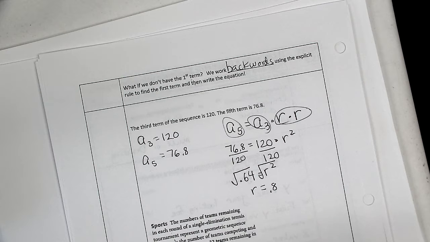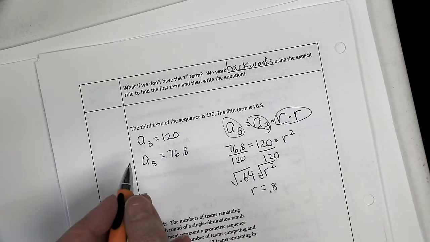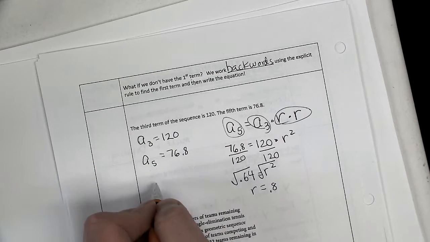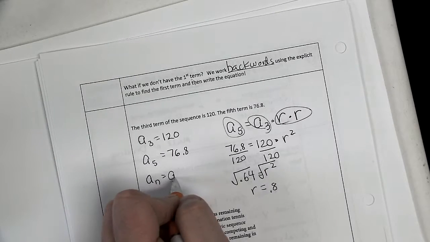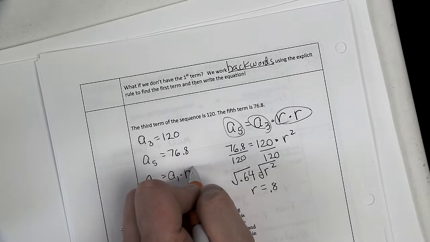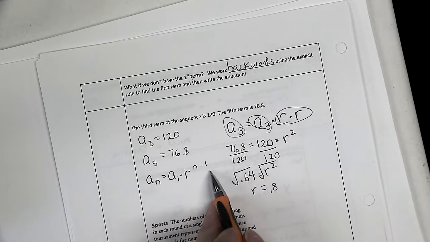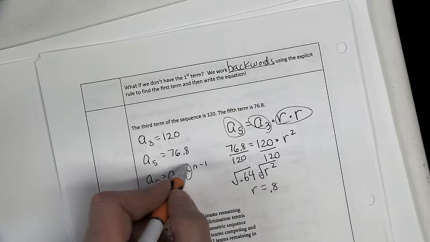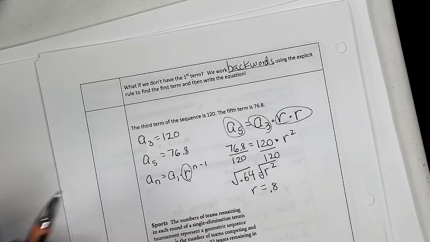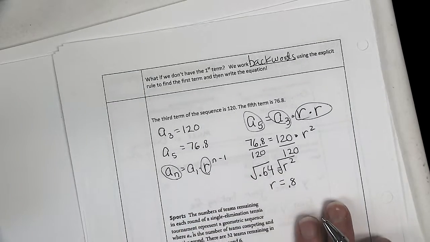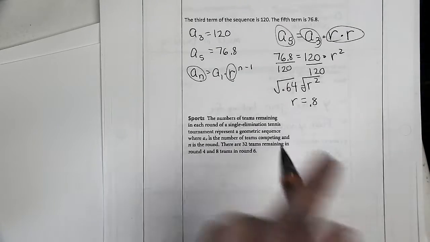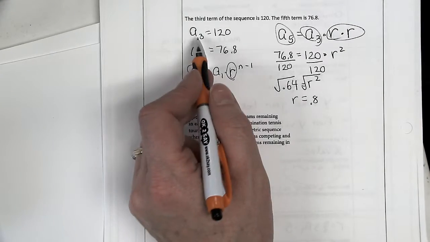Don't we have our ratio now? And don't we have a term that we could plug in right here? So what could we plug in here? A of n? Well, we're going to plug in the third term, so we're going to plug in 120 equals, and we're going to solve for a of 1. Are you guys with me? We don't know what that is, so put a of 1 right there. Do we know what the ratio is, though? 0.8.